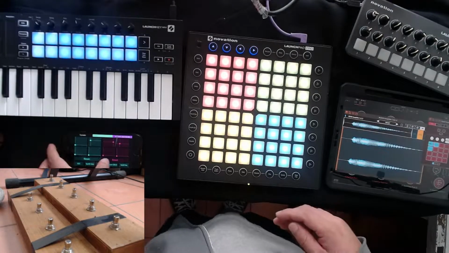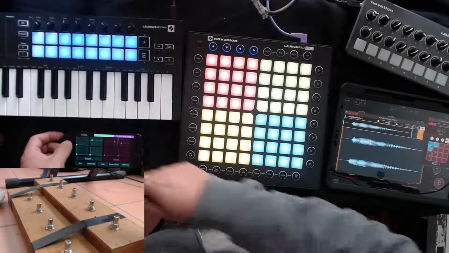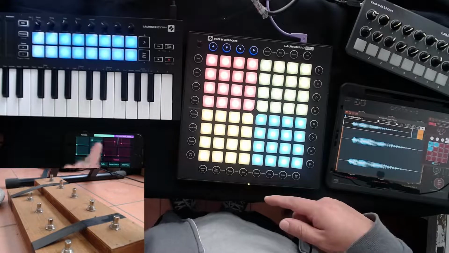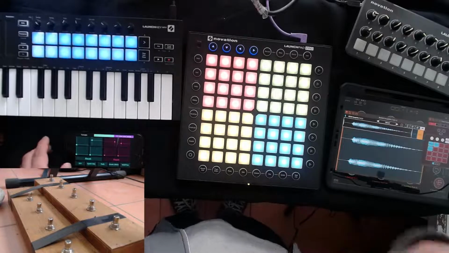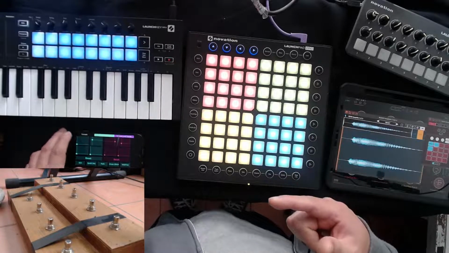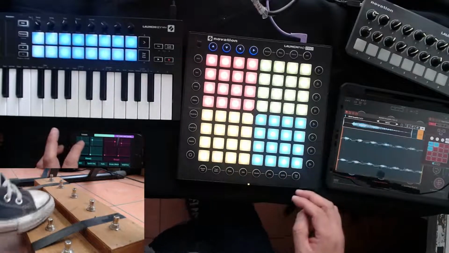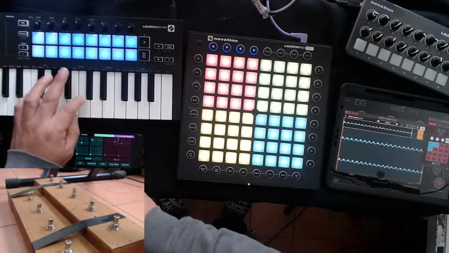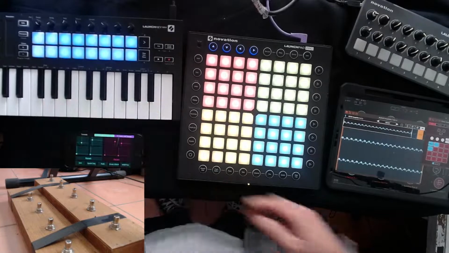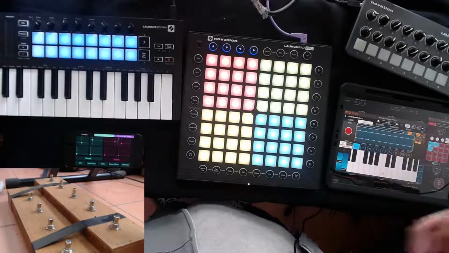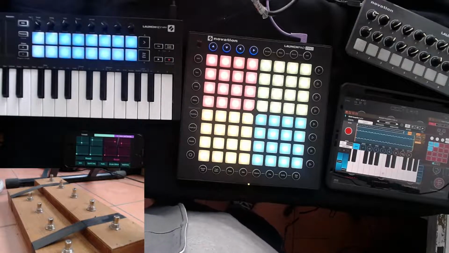Or I could even add some effects before. What I have here is a Tornado instance that goes in and affects the microphone sound before going into SampleWiz. So I could do something like this. Yeah, it's really fun. It's really fun.